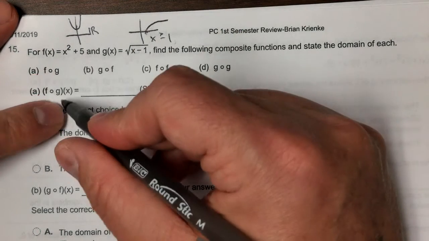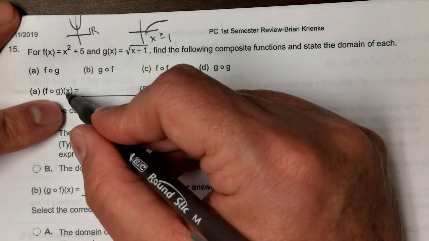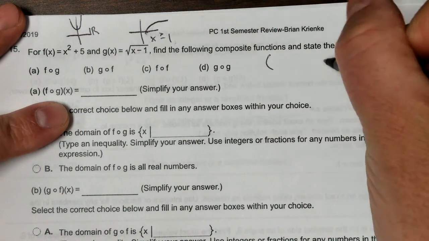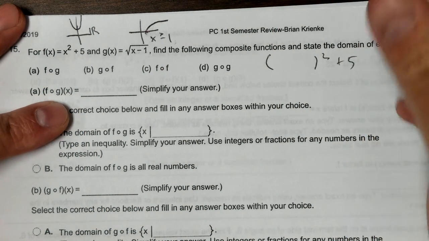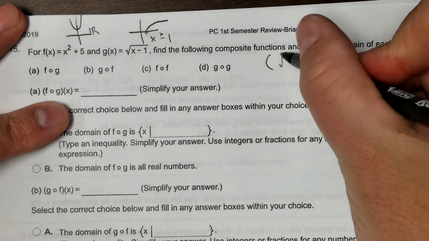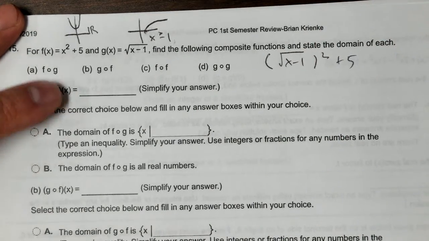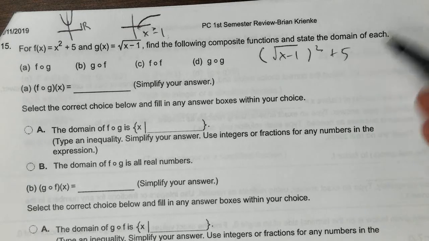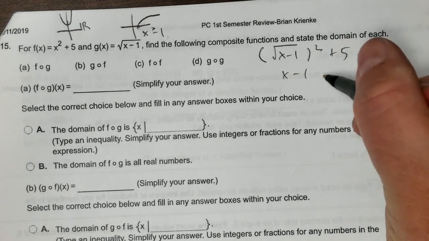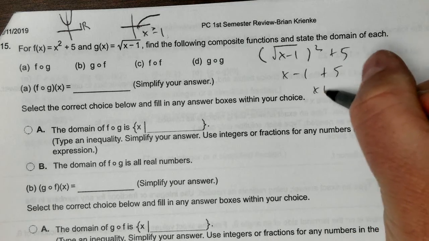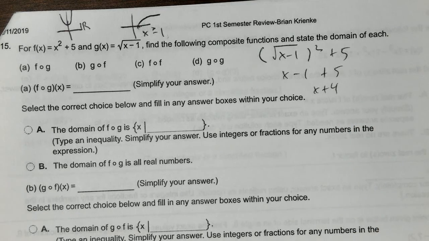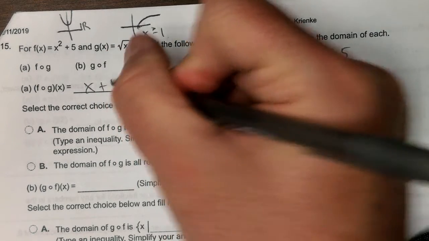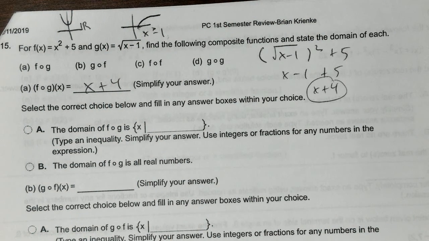So for your function itself, we're doing f circle g. That means you start writing your f function. So something squared plus 5, and then put this here. So the square root of something squared cancels, so you get x minus 1 plus 5. So that's x plus 4. This part is your answer.